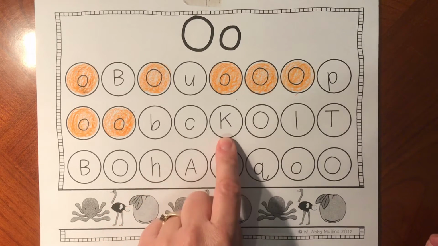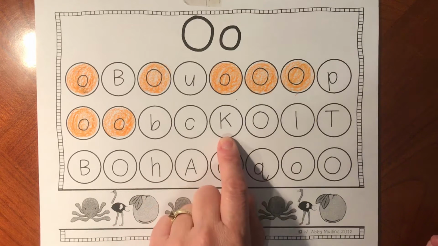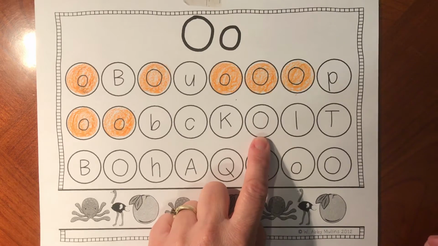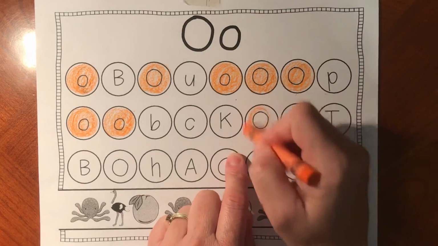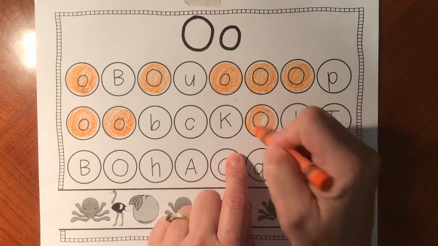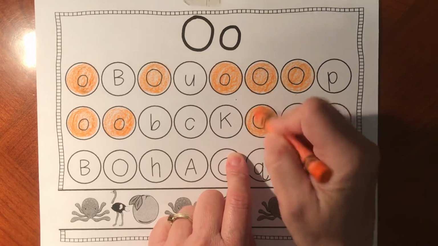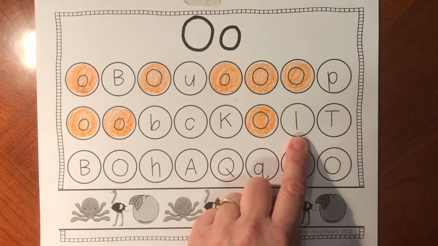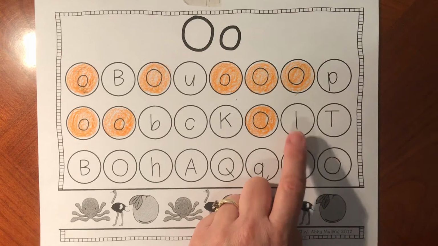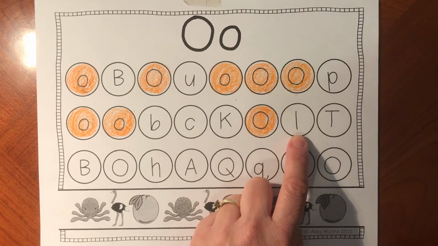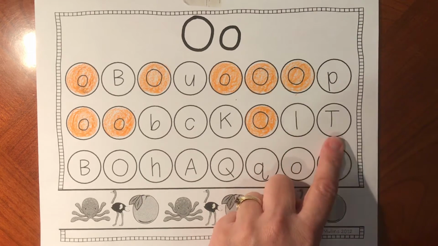Next to C is K. We don't want K. There's a capital O. We want that. Next to the capital O, what do we see? L. It could be a number 1, but we're looking at letters, so this is the letter L. We don't want L. And lastly, we have T.